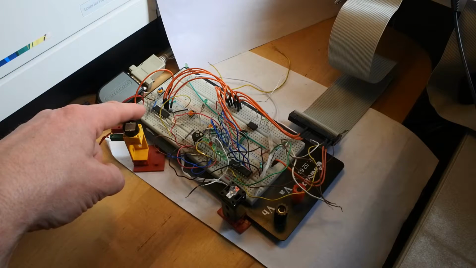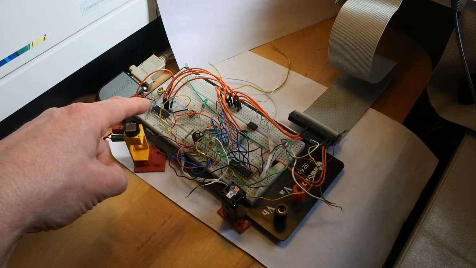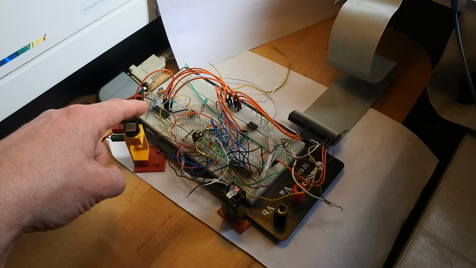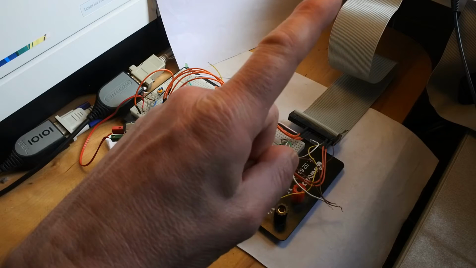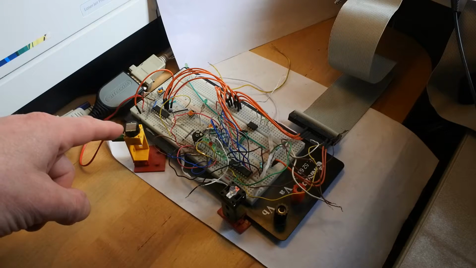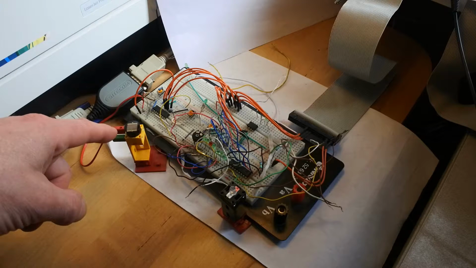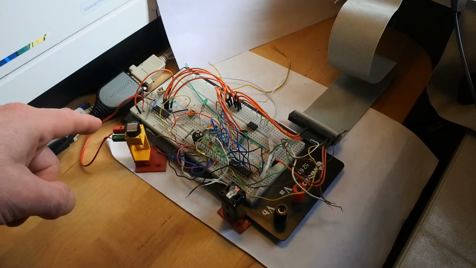And via this MCP 3008 analog to digital converter, using the SPI serial peripheral interface protocol, it works towards the GPIO of the Raspberry Pi, and for this project programmed in Python. This already happened, it works nicely.